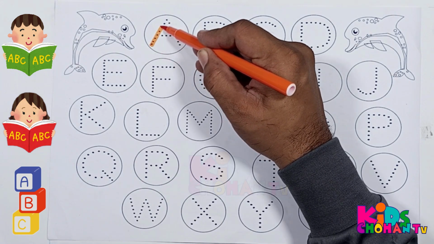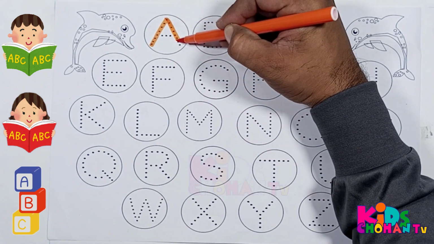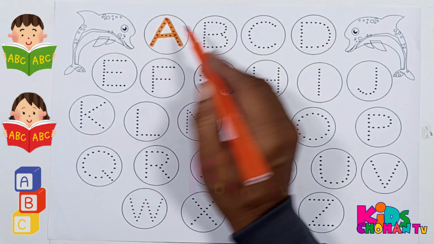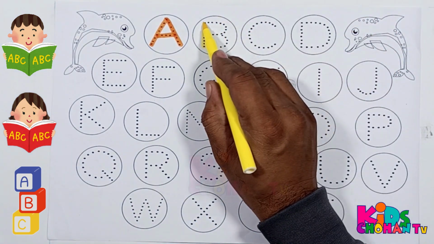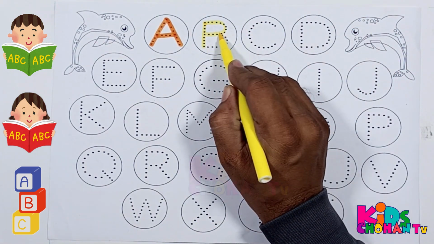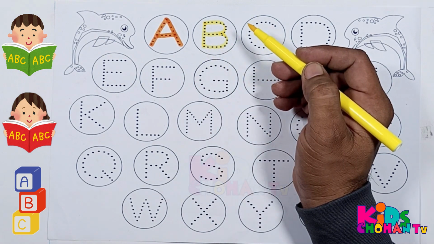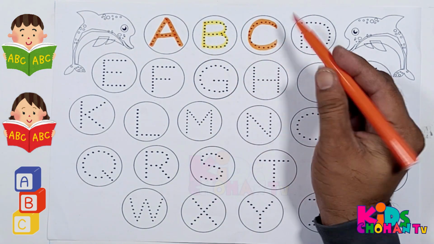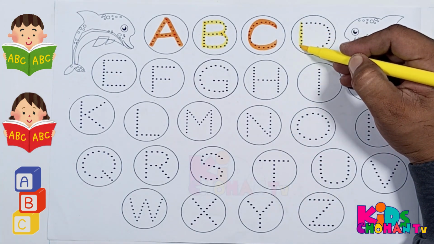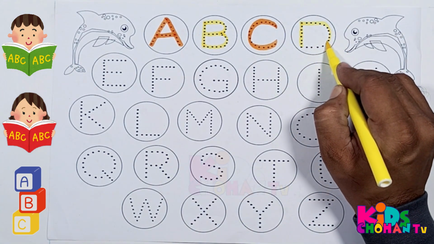Kids, we are tracing capital letter A, yellow color. Kids, we are tracing letter B. Kids, this is letter C. Now kids, we are tracing capital letter D.